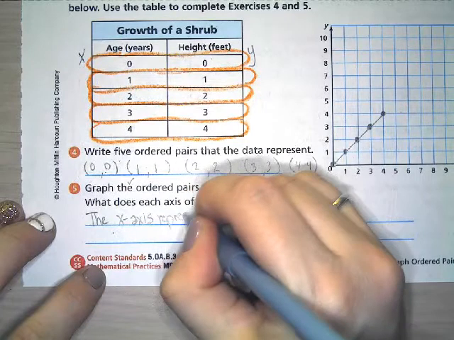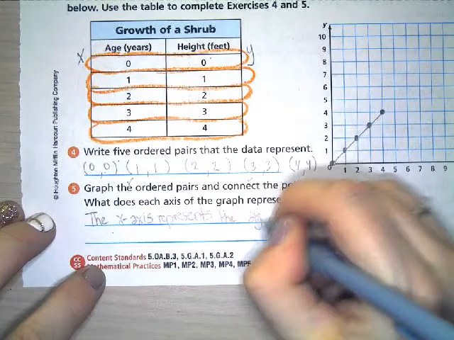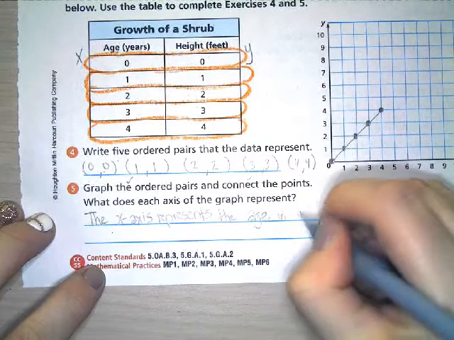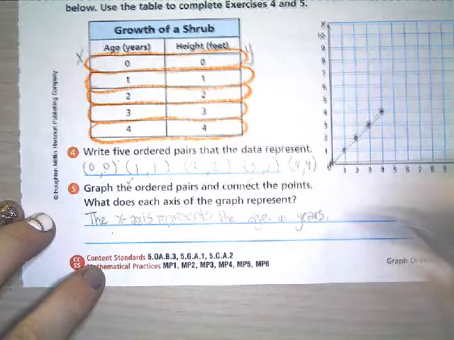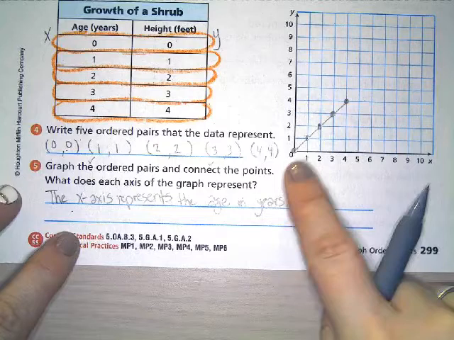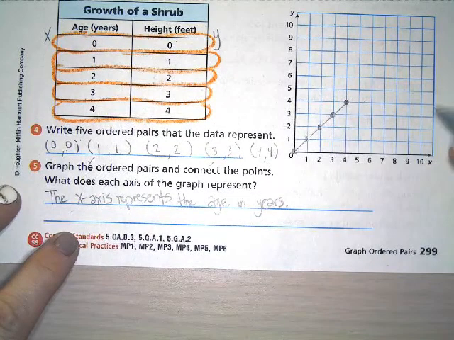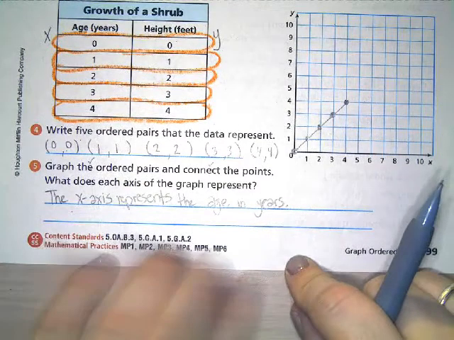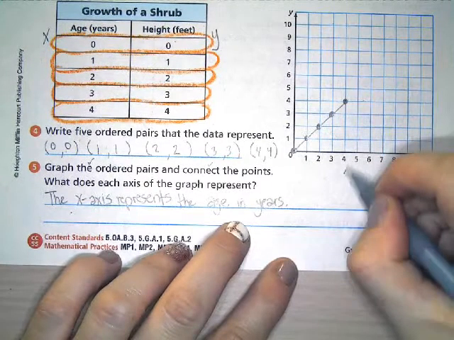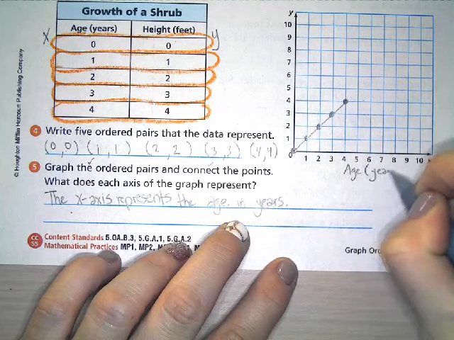So I would say the x-axis represents the age in years, because we're not talking about months or minutes or anything like that. The x-axis represents the age in years. So let's write that. Let's actually label the axis. That is going to be something you have to do today, labeling the axis.